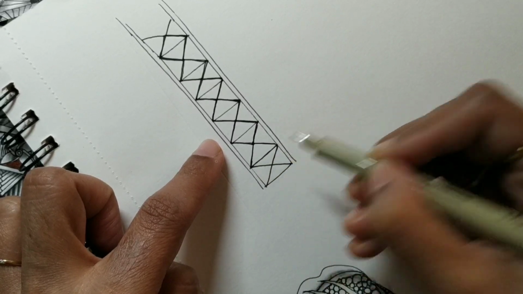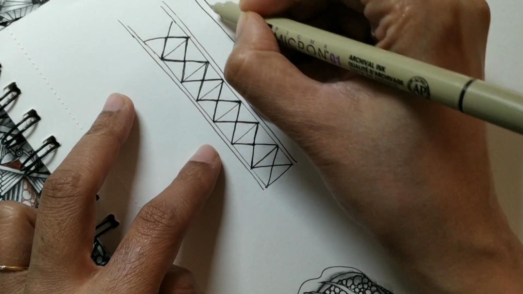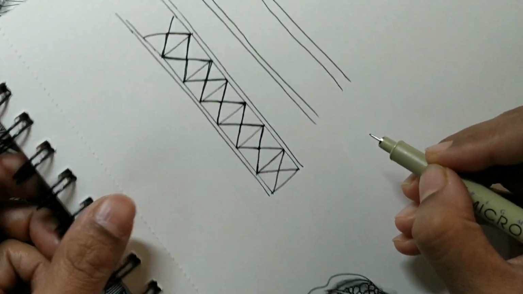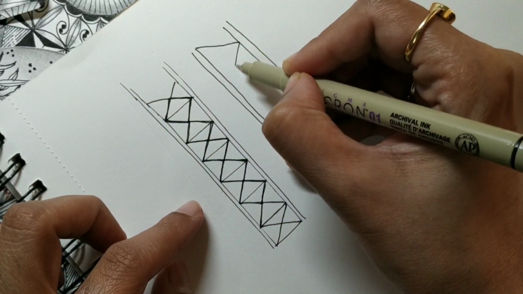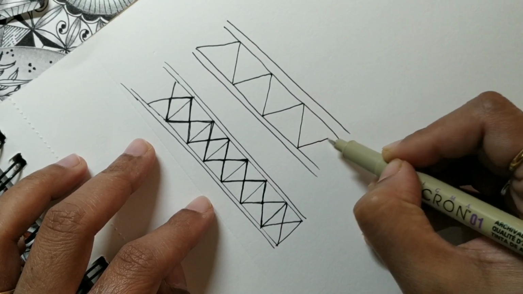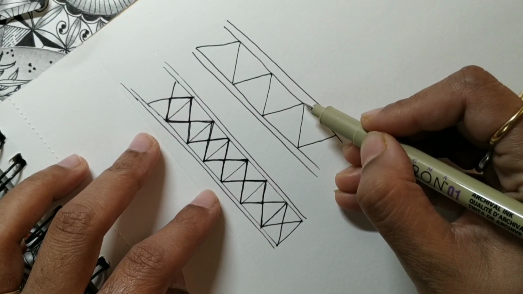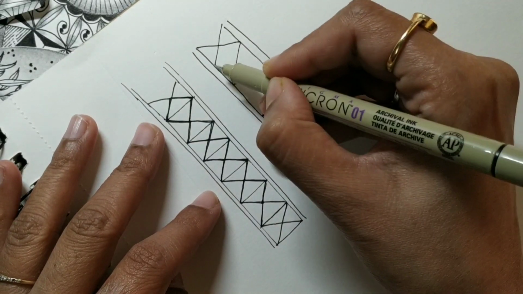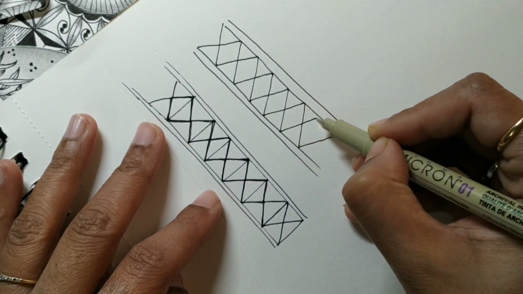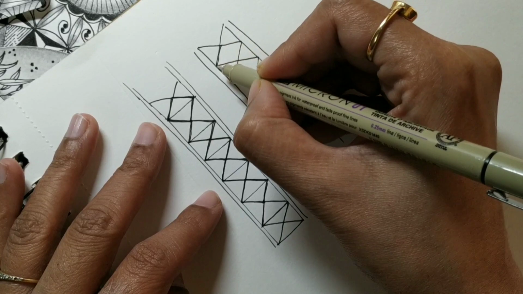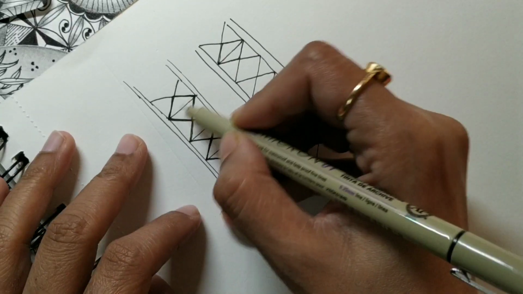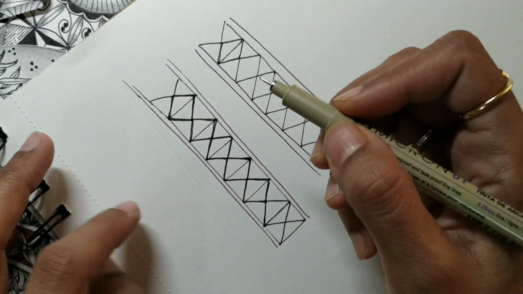So in a nutshell, if you draw these double lines and you draw these V shapes like these, then I do lines from these points, else you can go straight away like this. And you create these shapes. Anyways you have to divide it into two, so you might as well divide it beforehand.